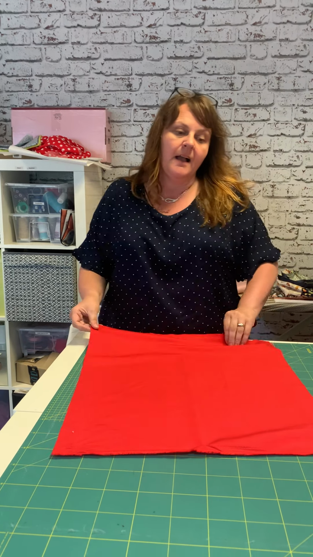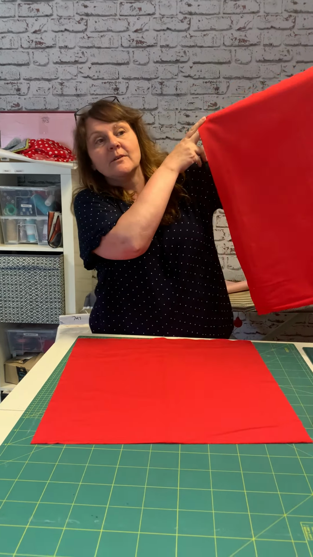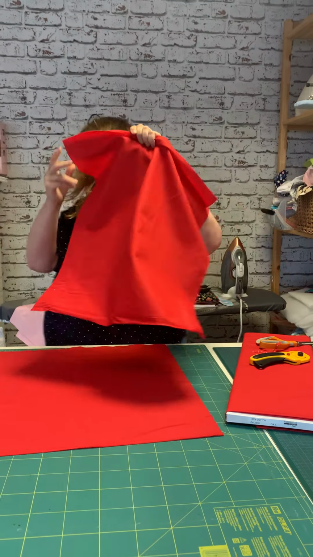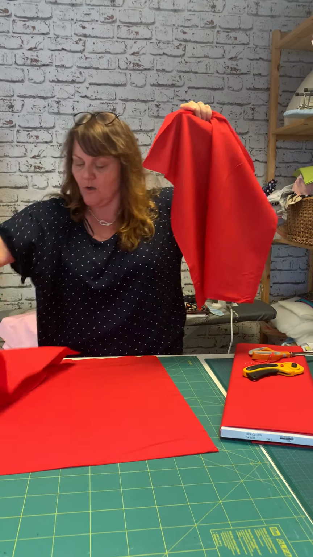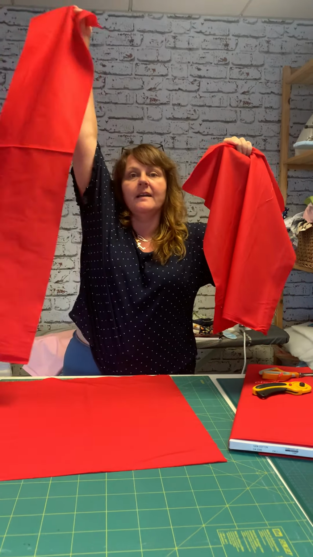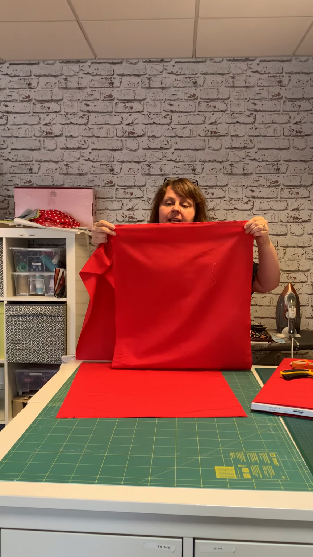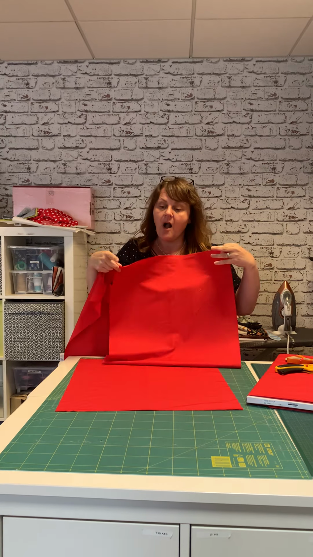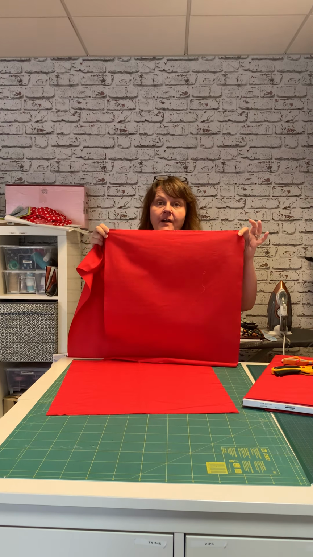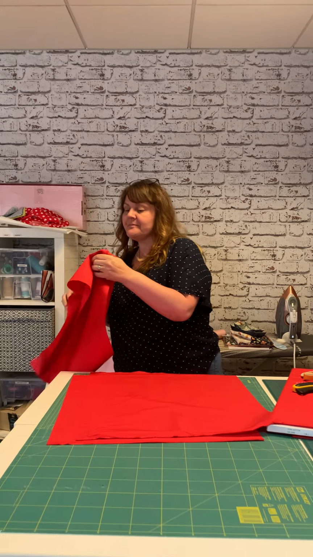So in area terms, that's still a quarter of a metre, but as opposed to being a long and skinny piece of fabric, a long quarter, you have got more of a square shape. So this particular one is half a metre by half the width of the fabric, which is 55 centimetres. So still a quarter of a metre, just the area is different.